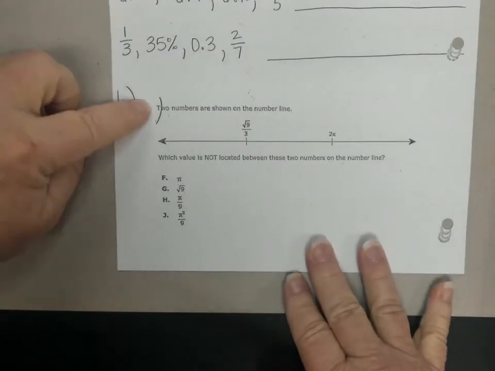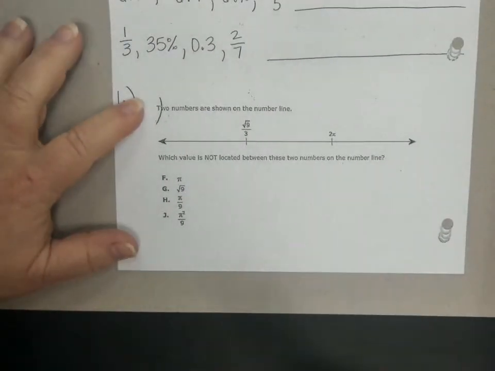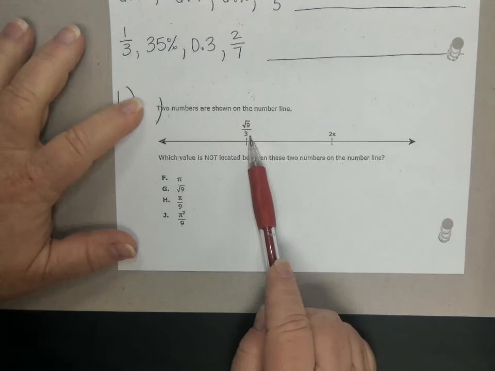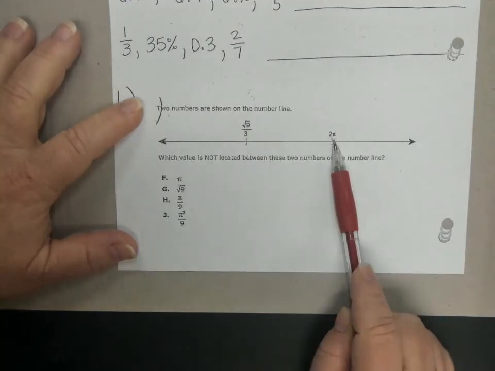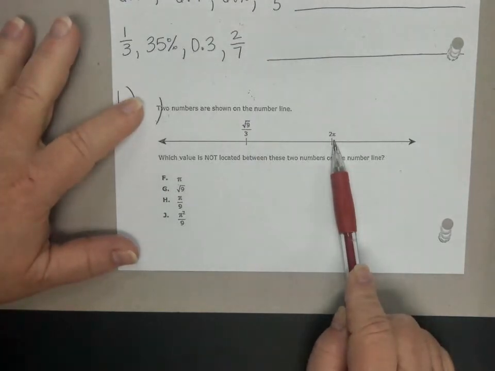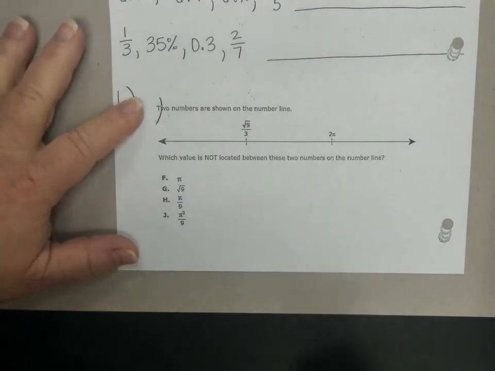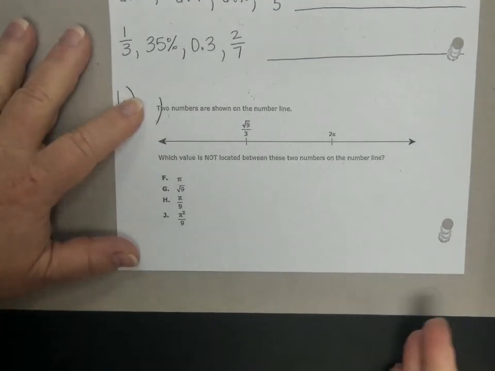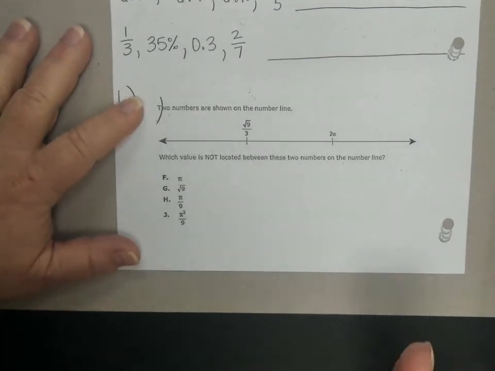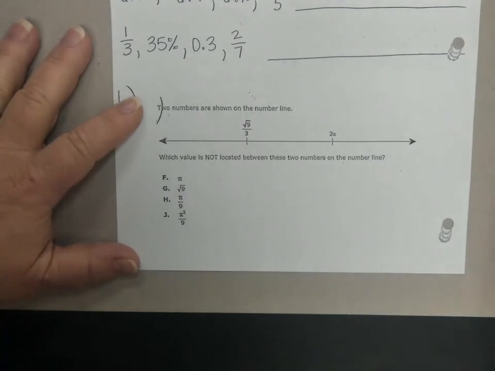Down here, two numbers are shown on the number line. My suggestion is that you convert this to a decimal. You do the math here, convert that to a decimal. Remember, we are not concerned about going out more than 3 places after the decimal. So if you get something that has a very long decimal, then I wouldn't write all those numbers out, okay?